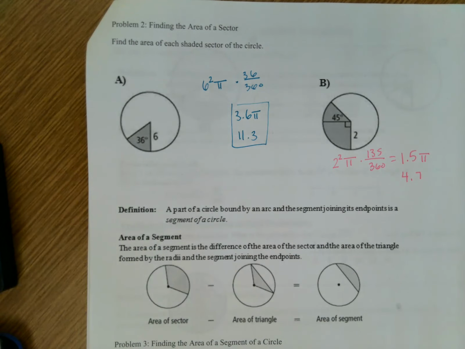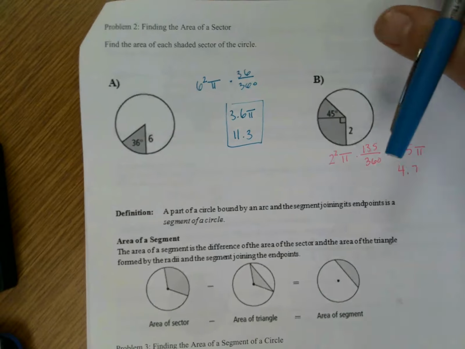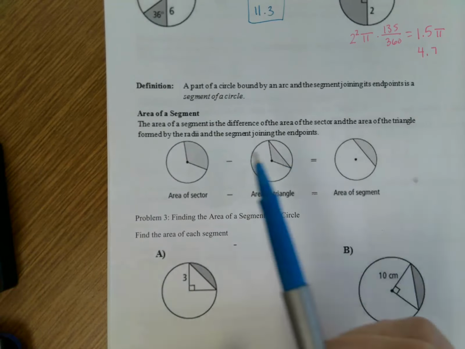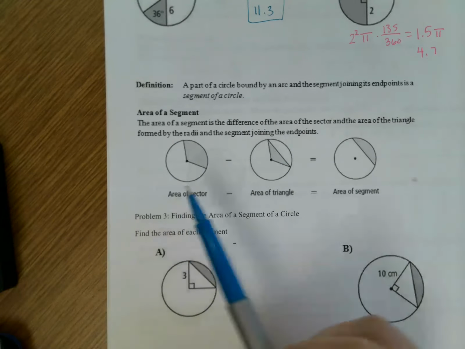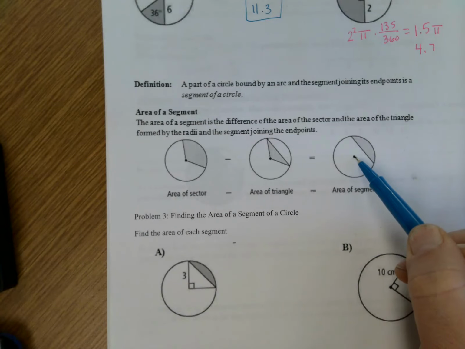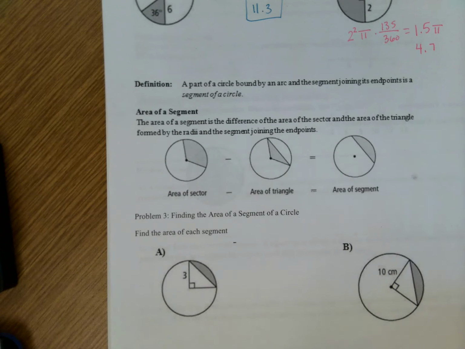So now we're going to talk about a segment. A segment is basically the kind of the cross. So this is the area of a sector. When we're looking for a segment, this is what a segment is. When you have a line that's drawn, but it doesn't go through the center, this right here is a segment of that circle.